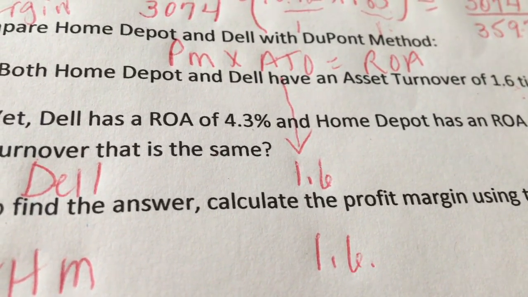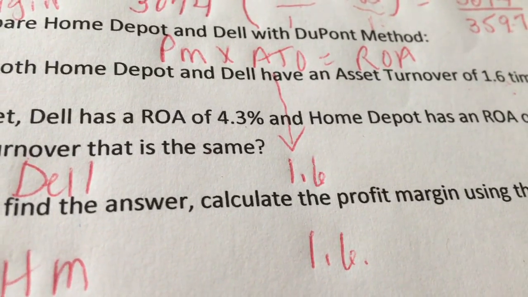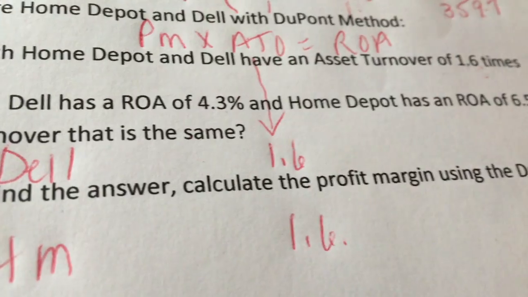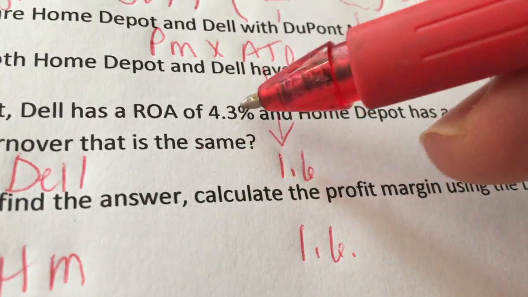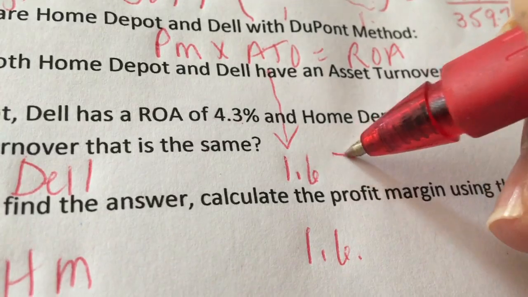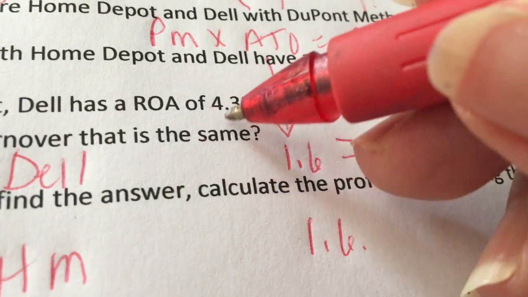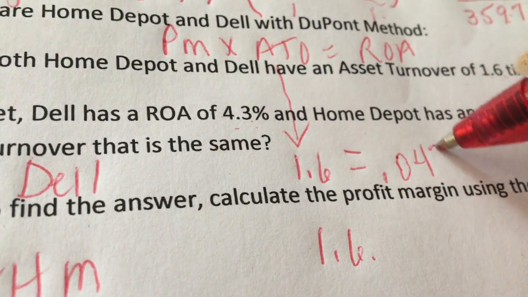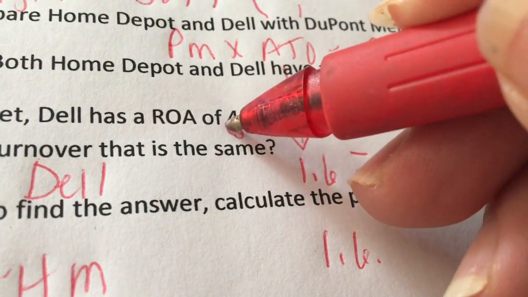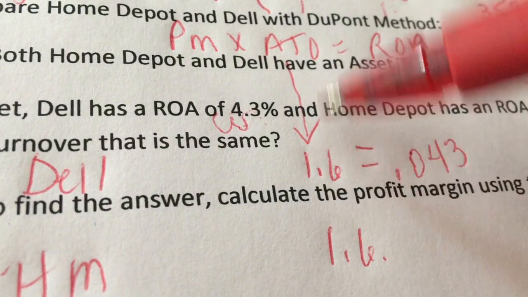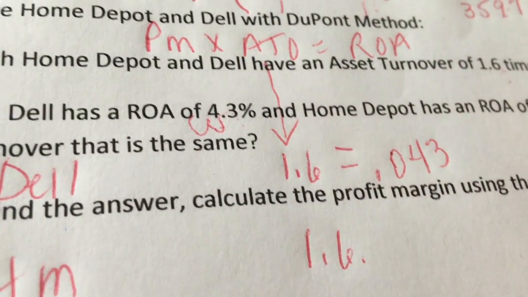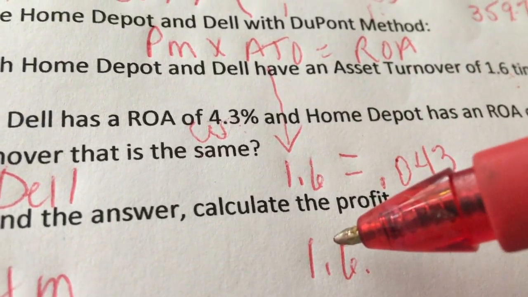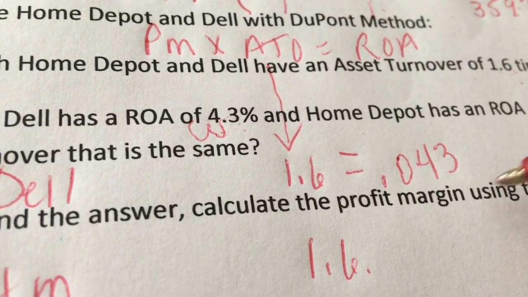So what we want to do is calculate the profit margin, because we know that the return on assets for Dell, the bottom line here, is 4.3. Let's put it in decimal form, 0.043. Move your decimal 2 places to the left and put a 0. Leave the 1.6, it's already in decimal form. That means that for every $1 of assets, they're generating $1.60 in sales.